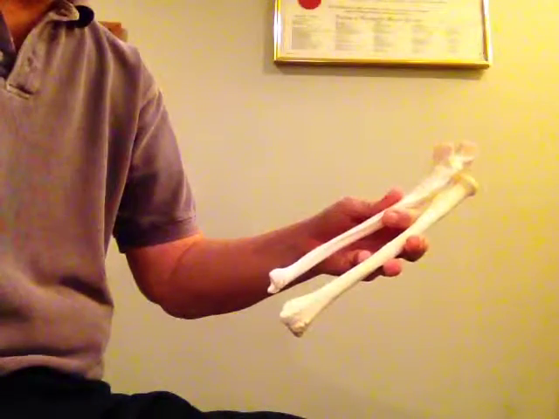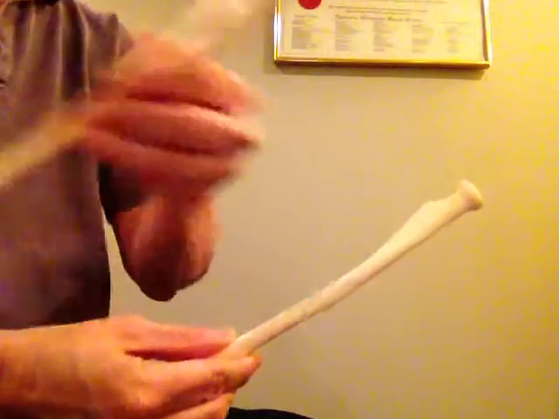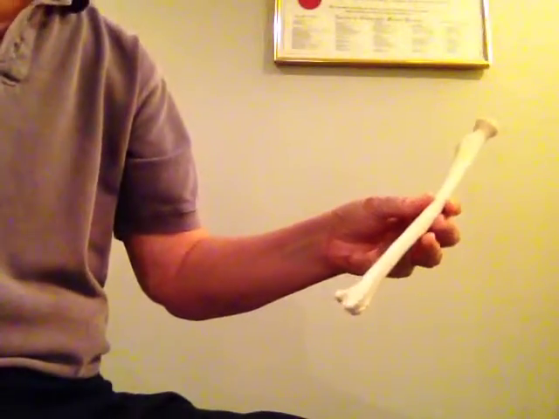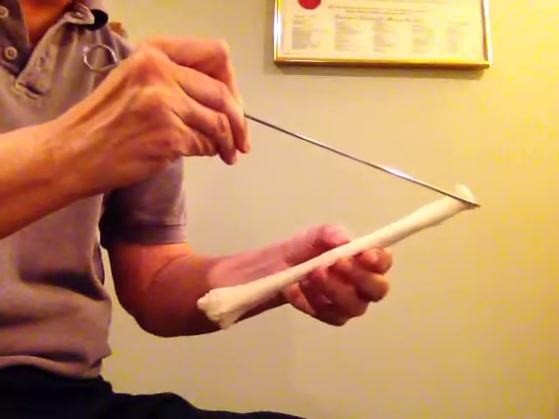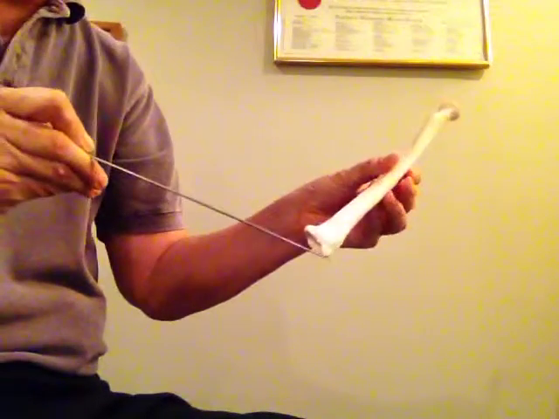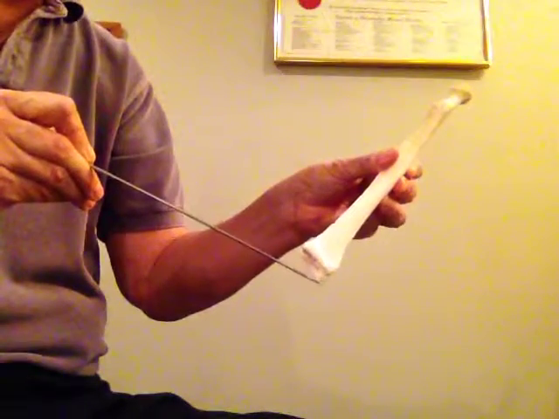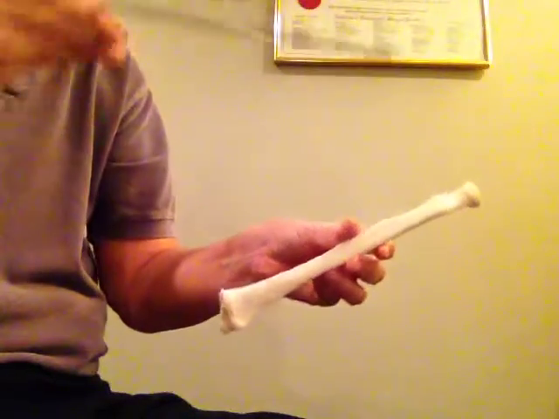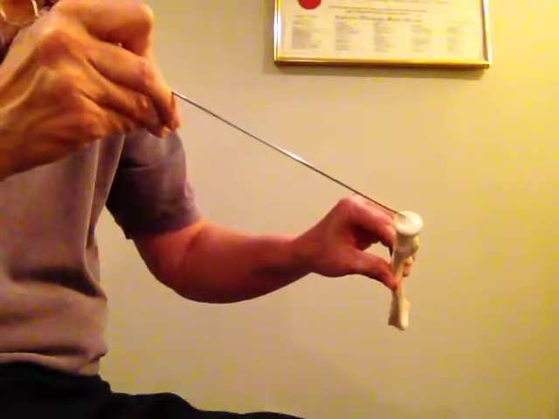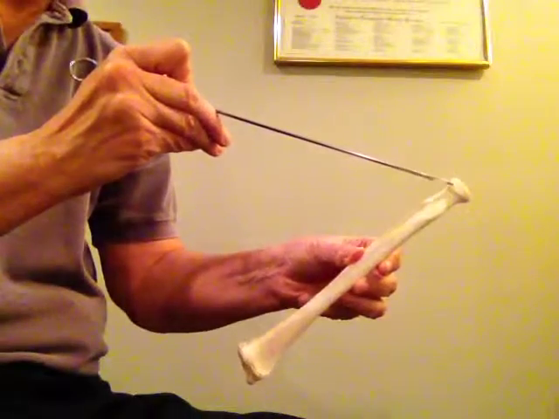Now we're going to look at the bones of the forearm. And I'll start with the radial bone. This round circular portion is the proximal end, and the portion down here that has a bit of a bump or a styloid is the distal end. This is the area that articulates with the capitulum of the humerus. This is called the head of the radius.